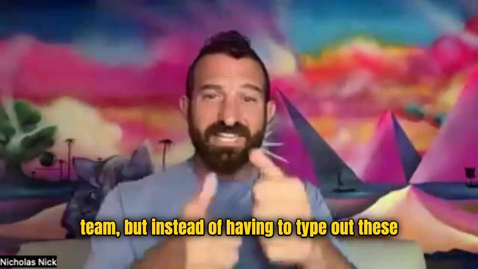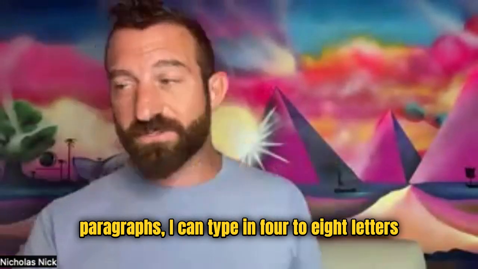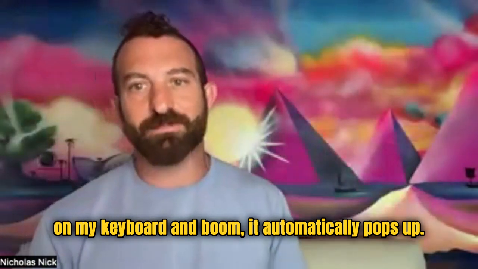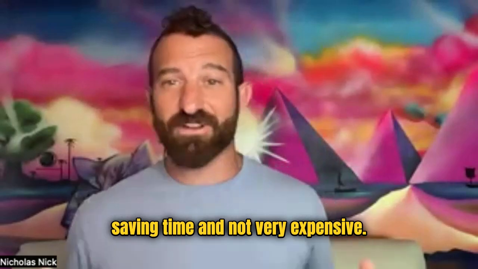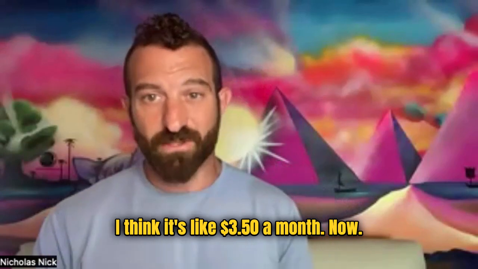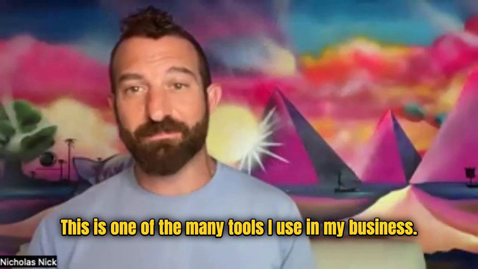But instead of having to type out these paragraphs, I can type in 4 to 8 letters on my keyboard and boom, it automatically pops up. Something like this is very important for saving time and not very expensive. I think it's like $3.50 a month.